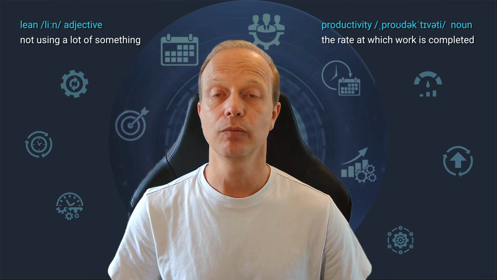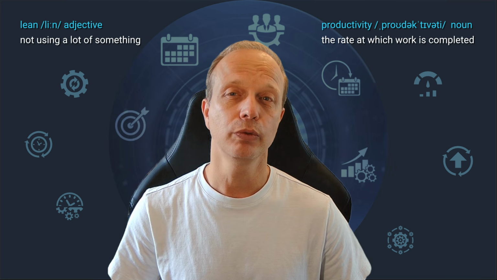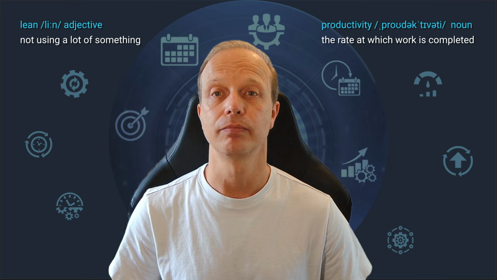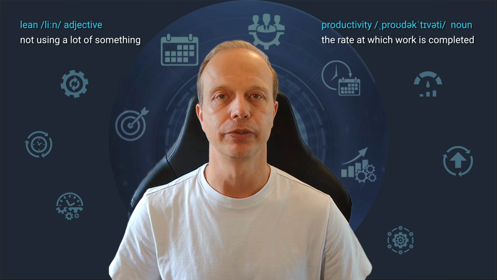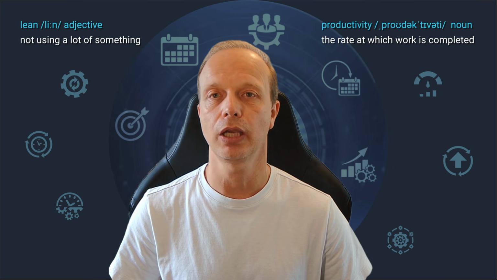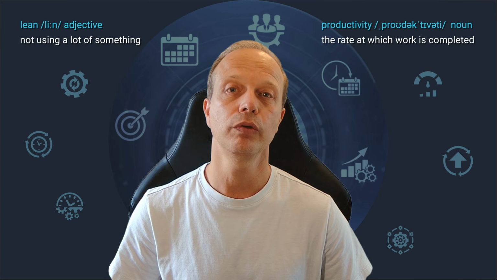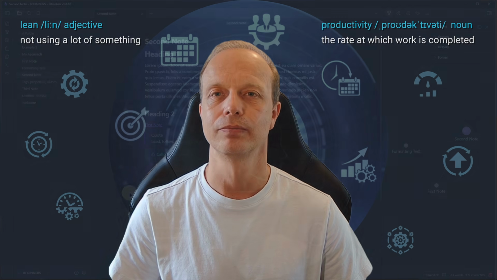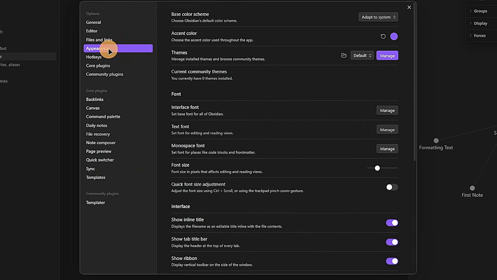Now might be the time where many users wonder, how do I customize the appearance of Obsidian? The short answer, themes. Themes let you change how Obsidian looks quickly and without technical knowledge. You can choose from hundreds of themes with just a few clicks. Let's do that. We go to Settings and Appearance.